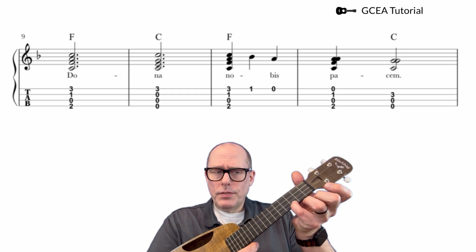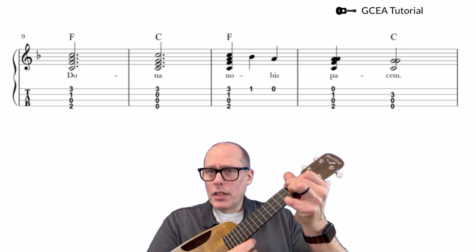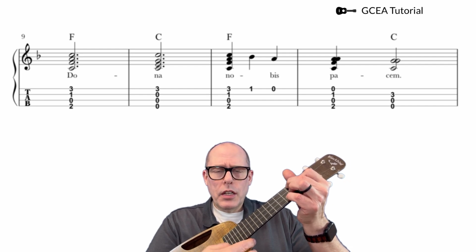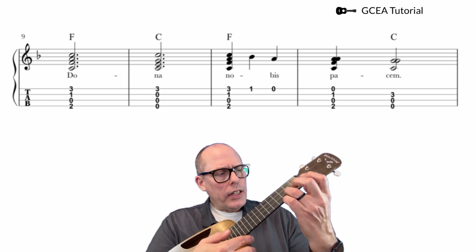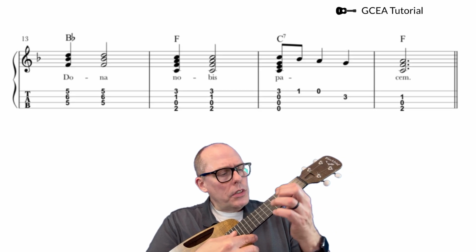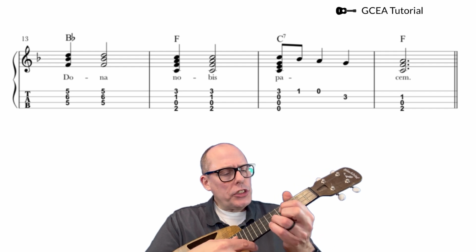C chord, back to the F chord, first string, 1st fret, first string open, F chord, ring finger on the second string, 3rd fret, play strings 4, 3, and 2, up to the 5th fret again, making that G shape at the 5th fret.